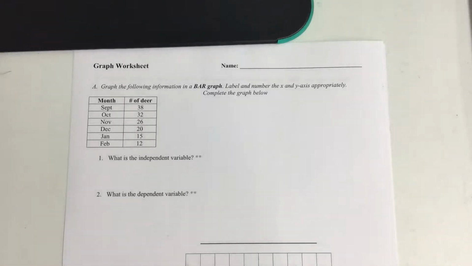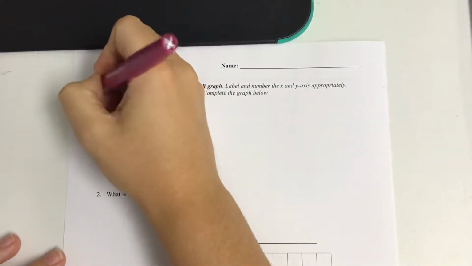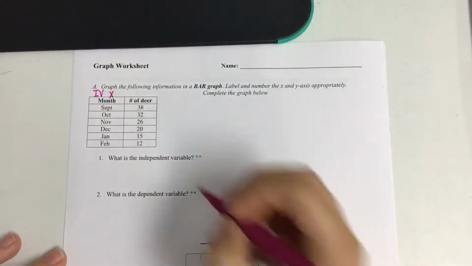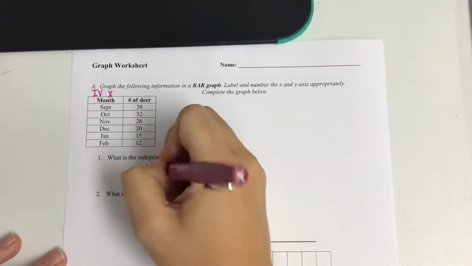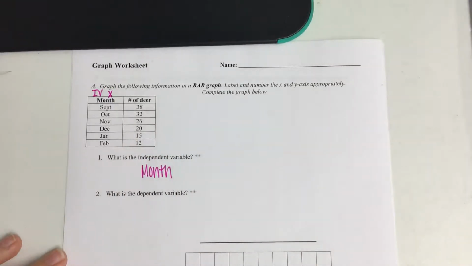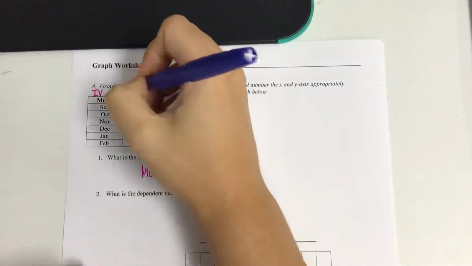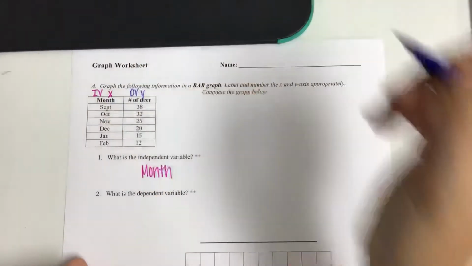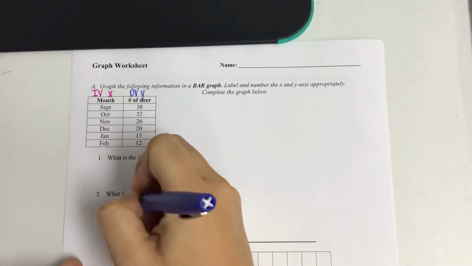So what is our independent variable? Yesterday we talked about how our independent is always on the left side, which is our x-axis. So our independent variable is the month. Our dependent variable is always on the right side of the table, on our y-axis, so that is number of deer.